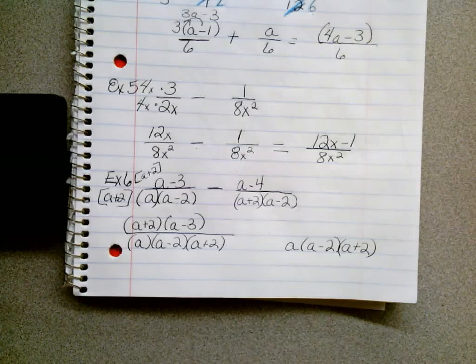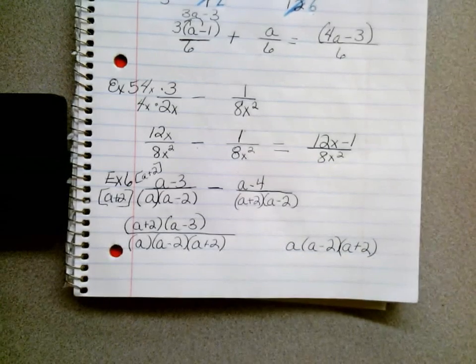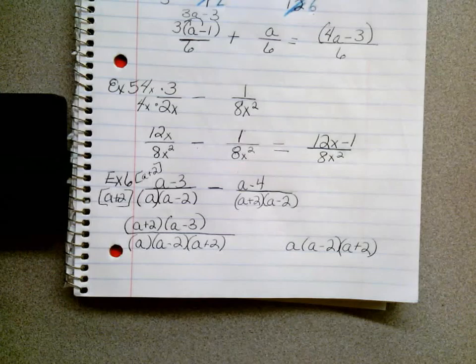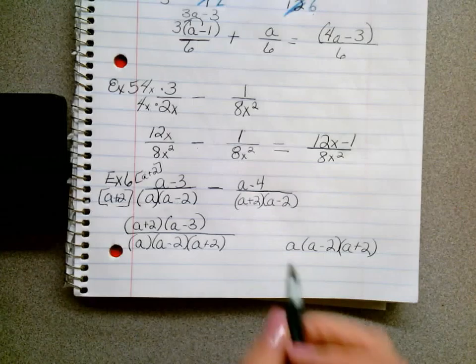But you're not going to, obviously. You're using that denominator. The other one already has all those pieces present. A minus 2, a plus 2. So the a squared minus 4 just stays as it is.